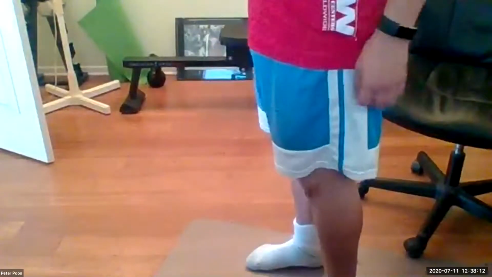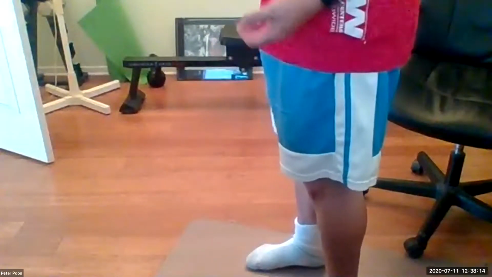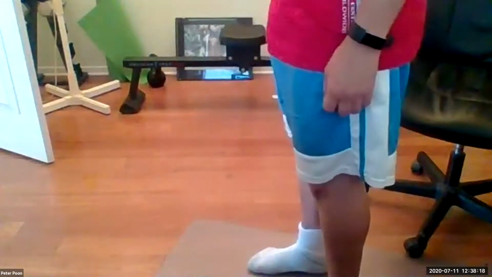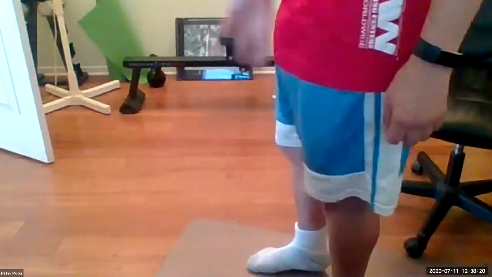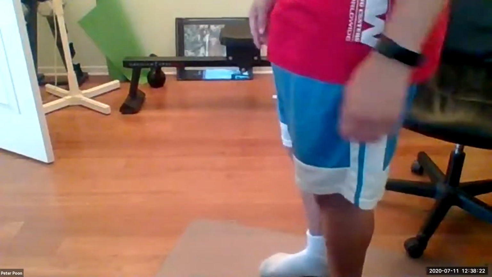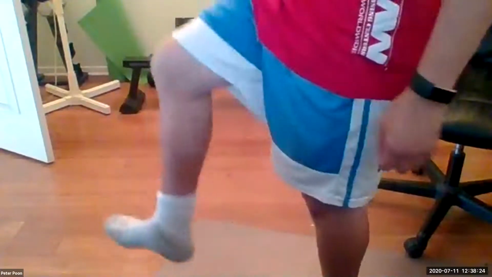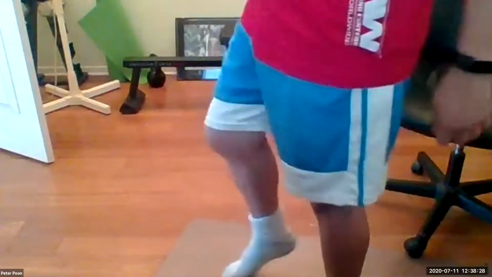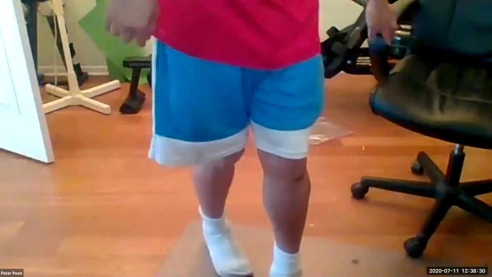So flexion of the hip, I'm going to use all of the muscles on top of my hip and in front of the thigh. The big muscle there is going to be my iliopsoas, my iliacus, which is, let me show you the slide first, and then I'll come back to it.